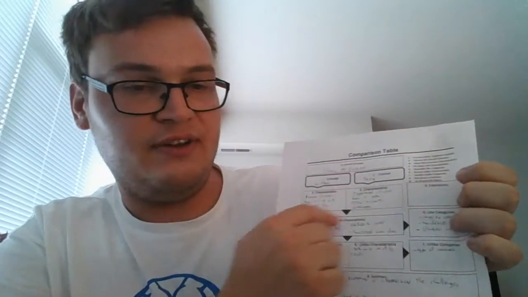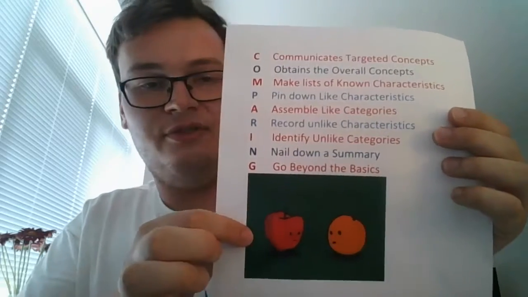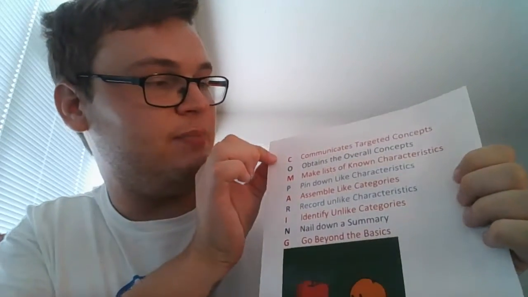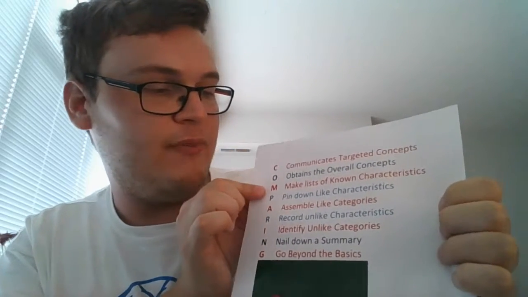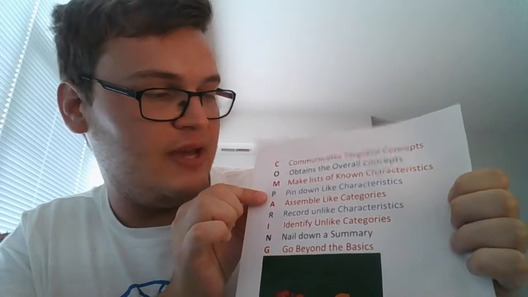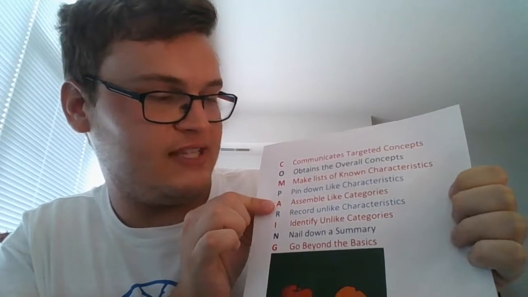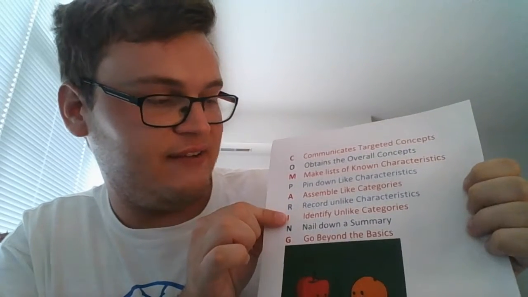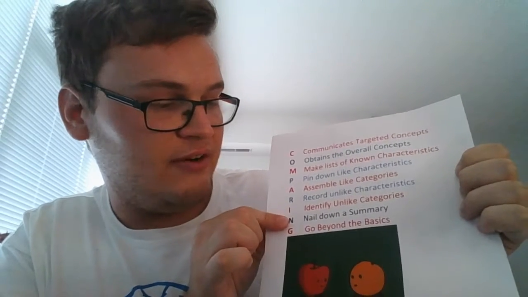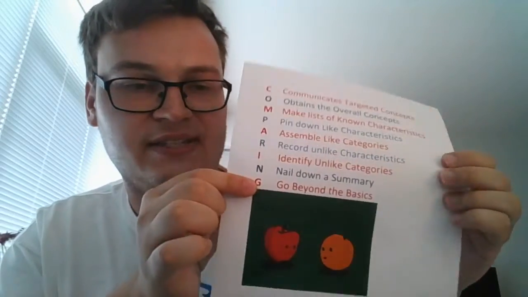Okay? So what we did is we have filled out everything within our comparison table. We've gone through all the different parts, and by going through all the parts, we have also gone through comparing. Okay, so we have communicated the target concept, we've obtained the overall concepts, we've made a list of known characteristics, we've pinned down the like characteristics, we've assembled the like characteristics, we've recorded any unlike characteristics, we've identified unlike categories, we've nailed down a summary, and we've gone beyond the basics.